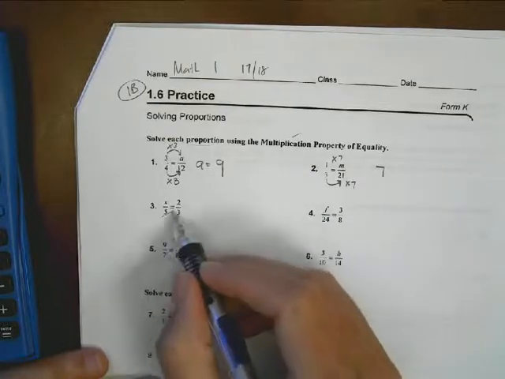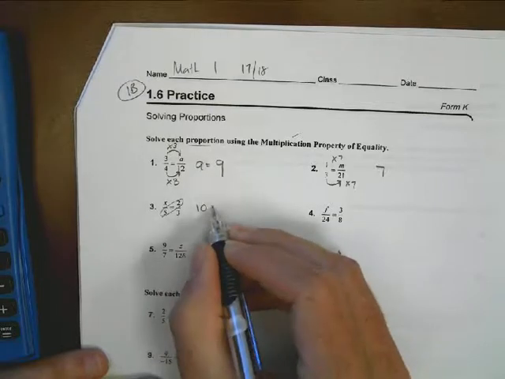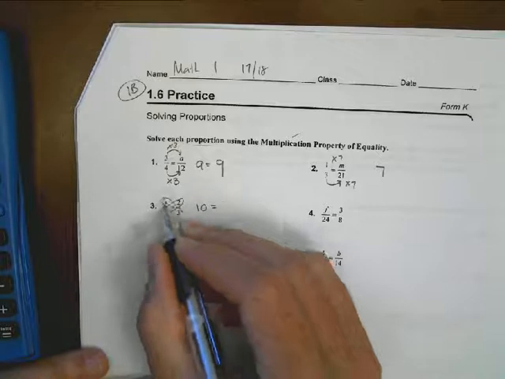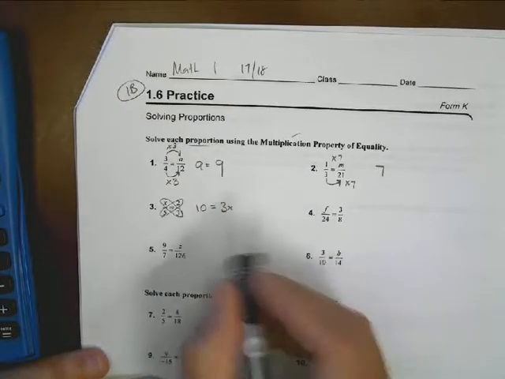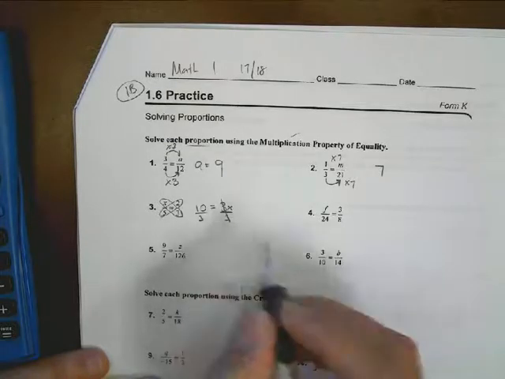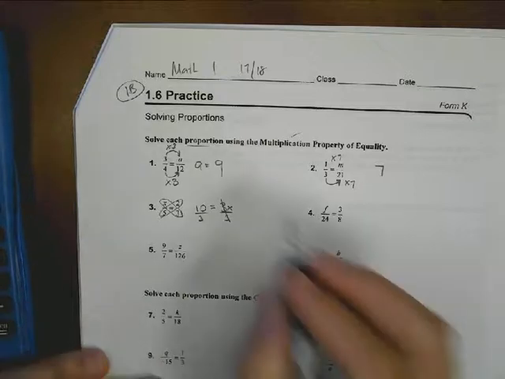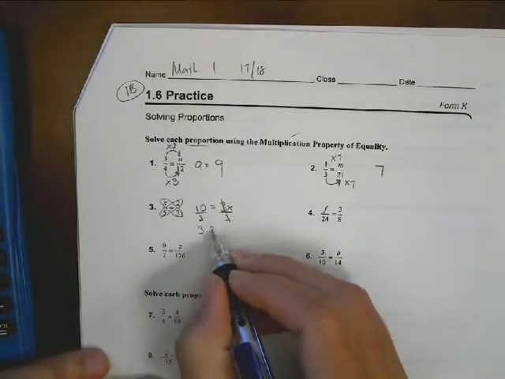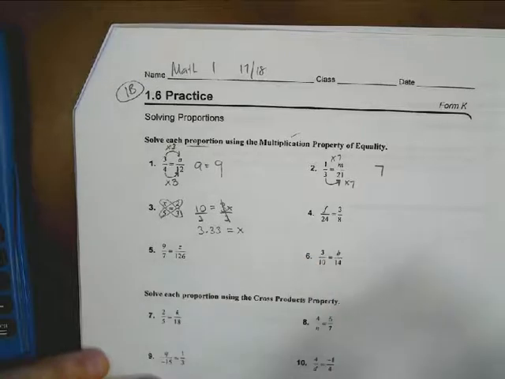So I'm going to cross multiply, and I do 5 times 2 is 10. And that's going to equal this part, which is 3x. Now I'm back to an algebra problem, and I'll divide both sides by 3. This reduces down to x, and I have 10 divided by 3. In my calculator, 10 divided by 3 ends up being 3.33, and it goes on forever, equals x.